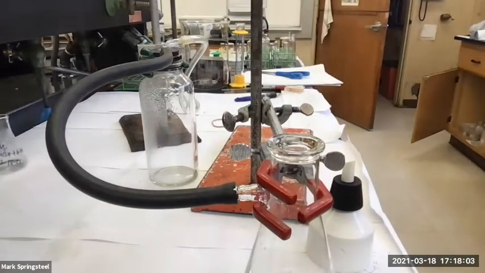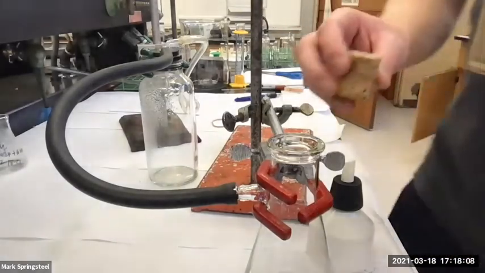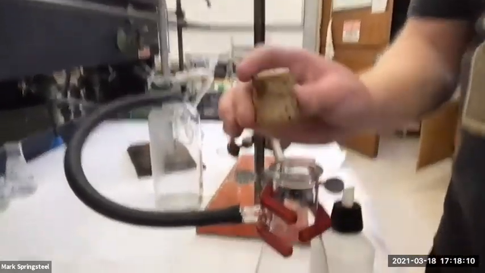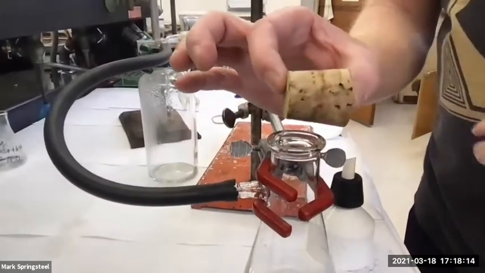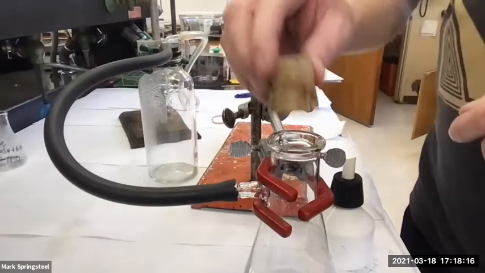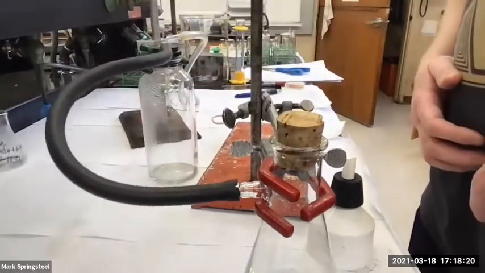Gotcha. So if this was a solution I wanted to cover up, I'd grab a cork like this. First I'd check the big end of the cork, to make sure it won't fall in there. And then I go with the small end, and I can cork it that way.